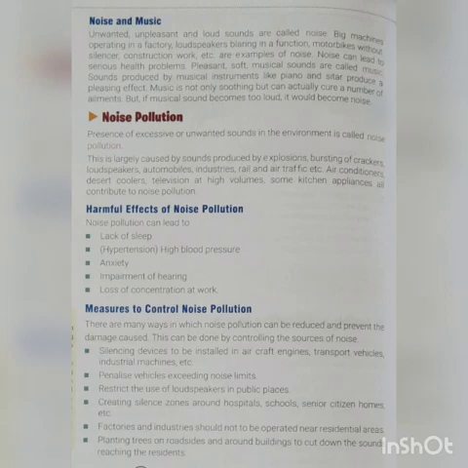Because if you cut down the trees and build buildings, then it will raise the noise. And last but not the least, we need to use silencing devices for transport vehicles and industrial machines, so that noise pollution can be prevented and can be measured properly.